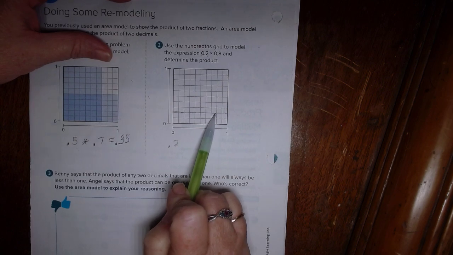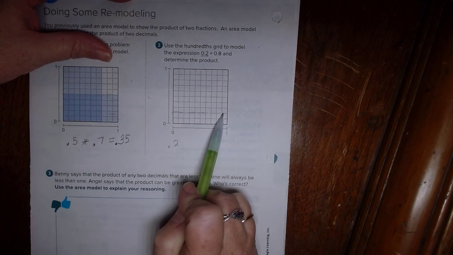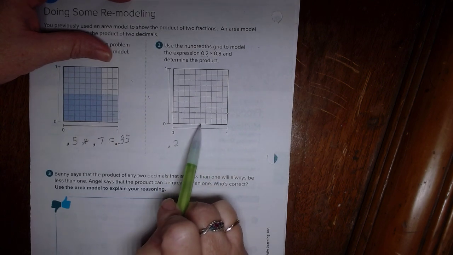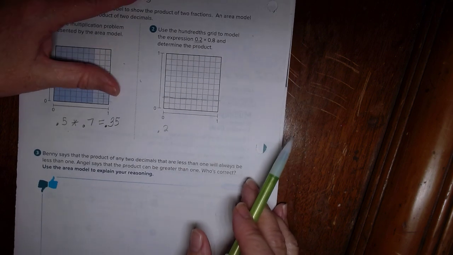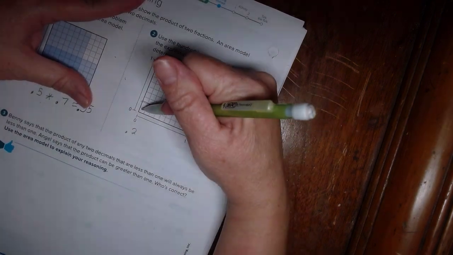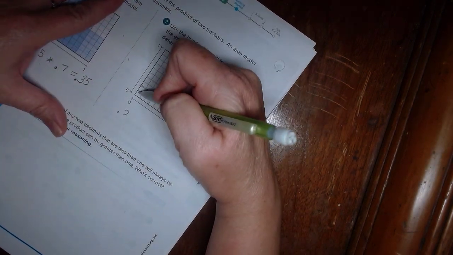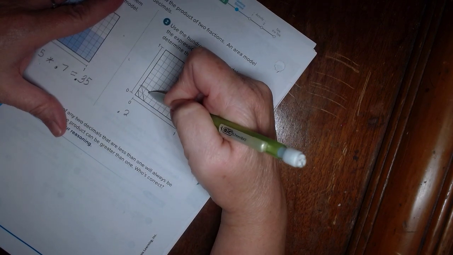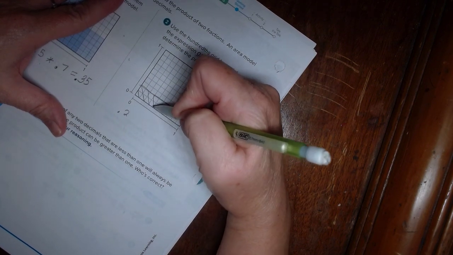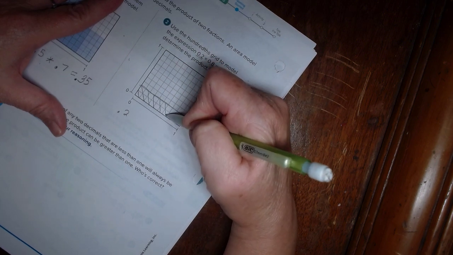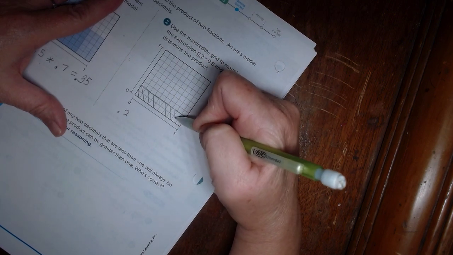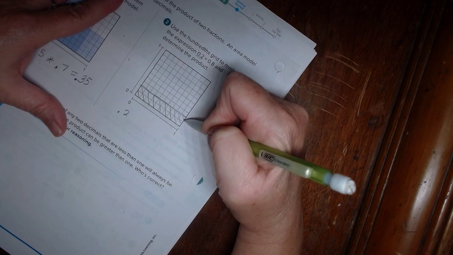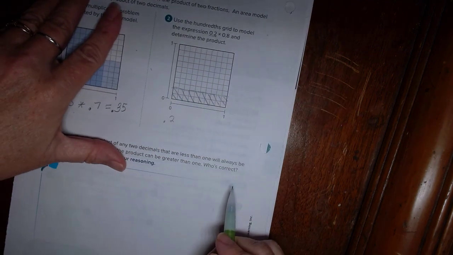So this area down here, these 2 rows are the tenths. So I'm going to turn the paper here, and it's going to look a little funny on the screen, but I'm just going to draw some diagonal lines all the way across, staying within those 2 rows. And that's my 2/10.